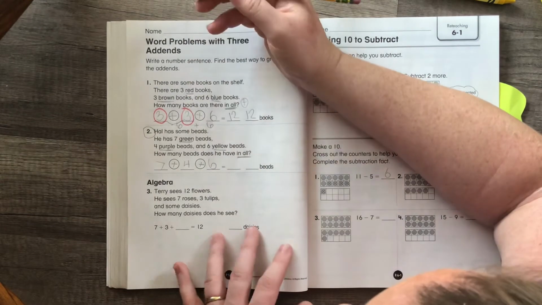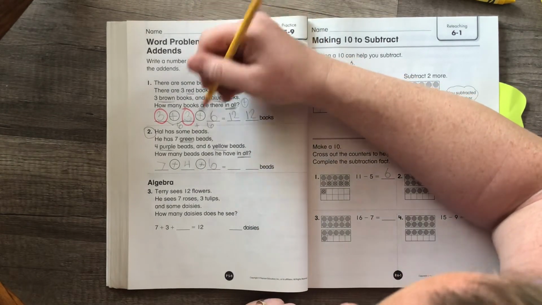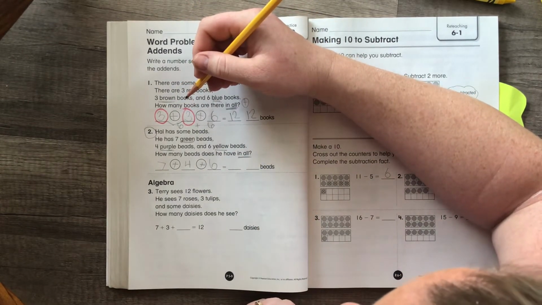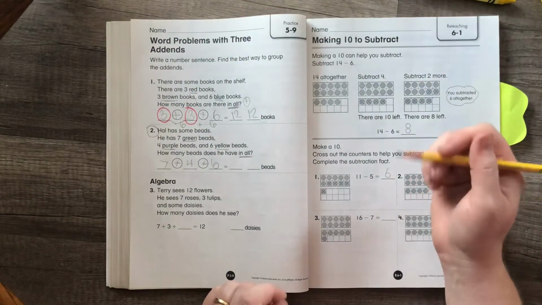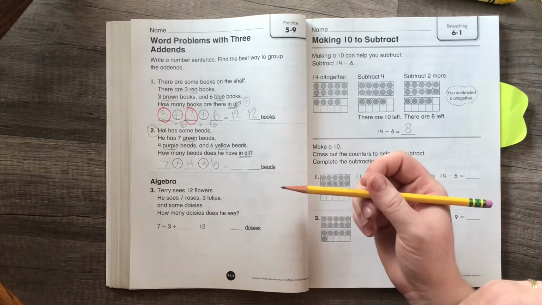Then you get to pick 2 numbers to circle and add together first, okay? I'll give you a hint. There is a 10 combination. There are 2 numbers that make 10.